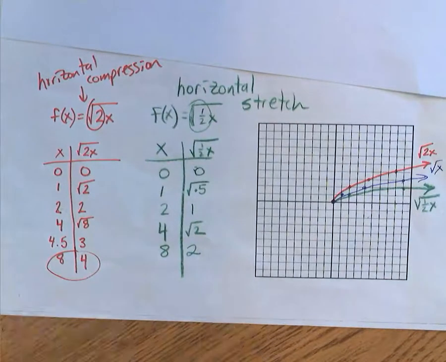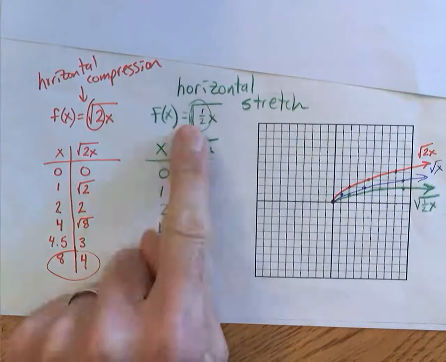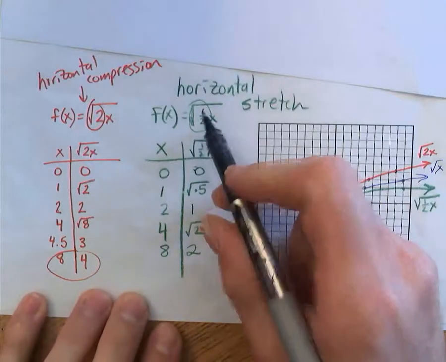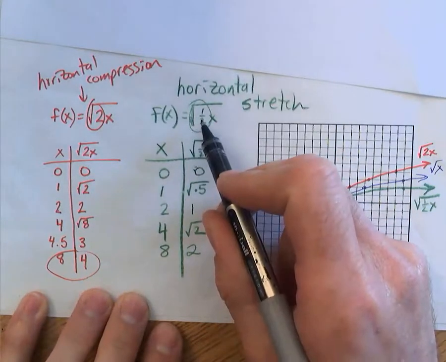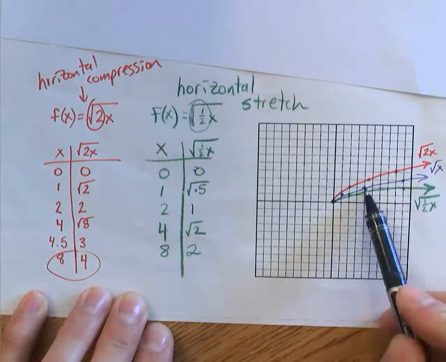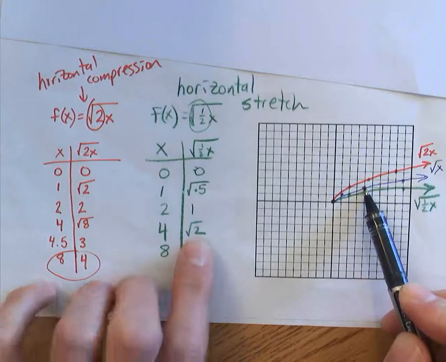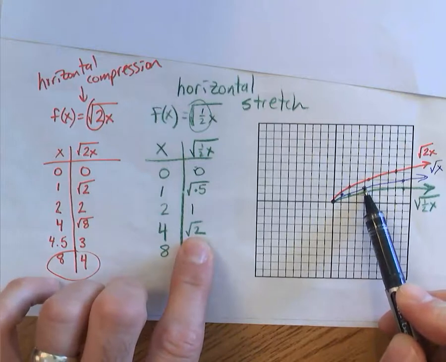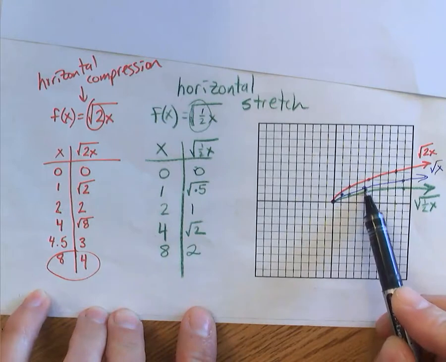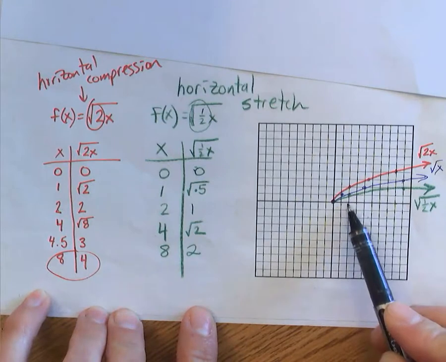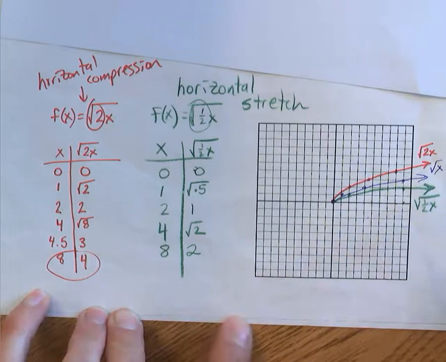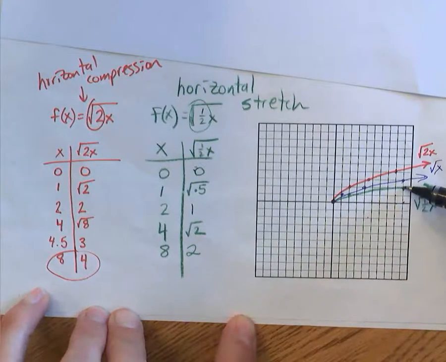All right, it shouldn't take me as long to talk through the green one, because it's having the opposite effect. If I put in 1/2 inside, now just think about this. Now when I put in a 4, I'm used to getting a 2 out. Well, I'm only getting a root 2 out. So I'm not getting a big enough value. So what's happening is, look at this. It takes me 1, 2, 3, 4, 5, 6, 7, 8, 9 to get up here.